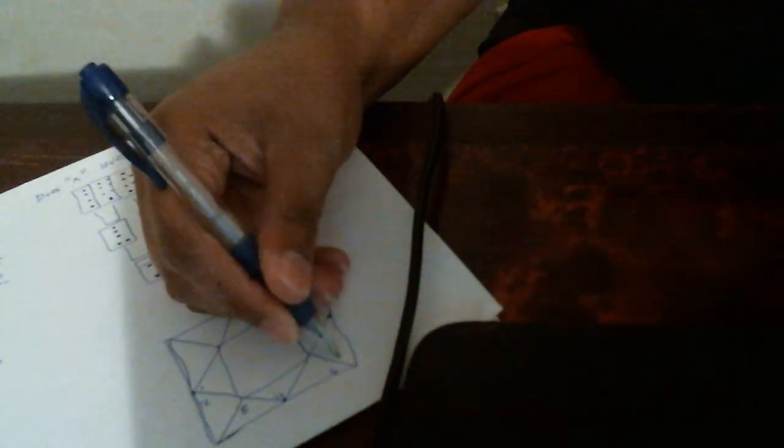There's the house system from astrology. This is the first, this is the second, this is the third. Forgive my handwriting, I'm in a very weird position. This is the fourth, this is the fifth, this is the sixth, seventh, eighth, ninth, 10th, 11th, and 12th.